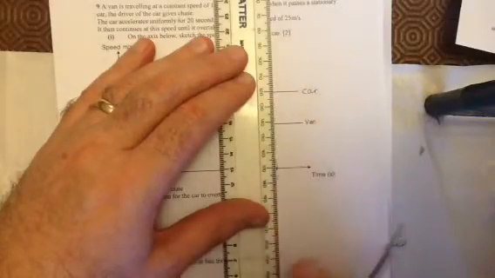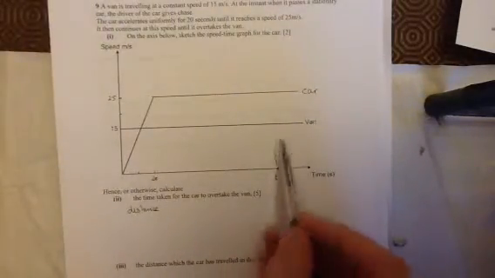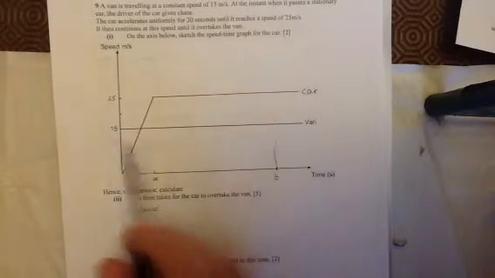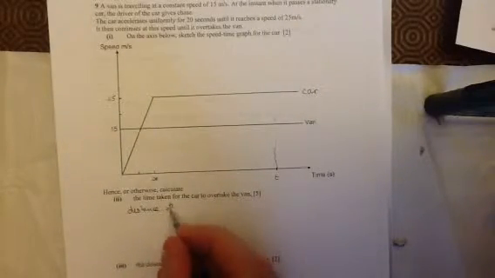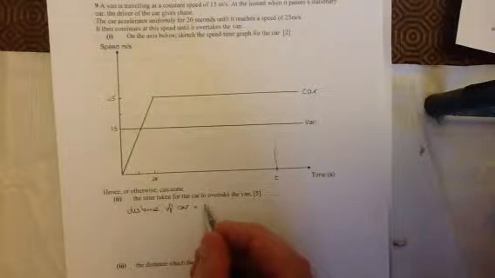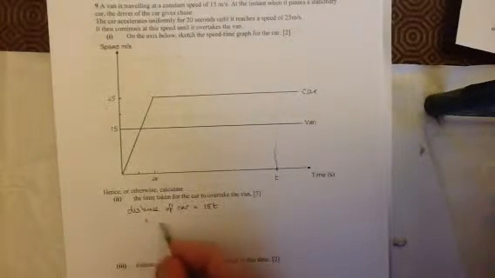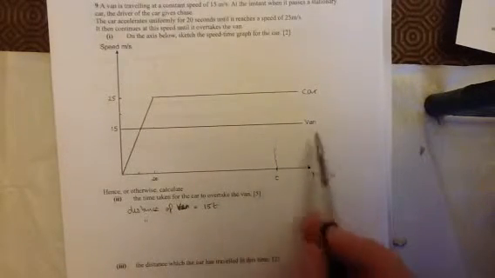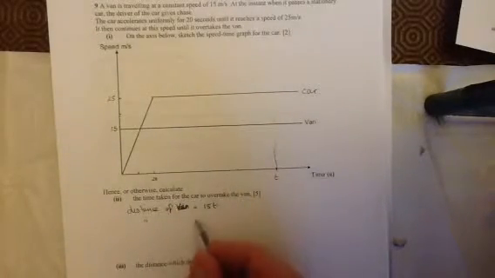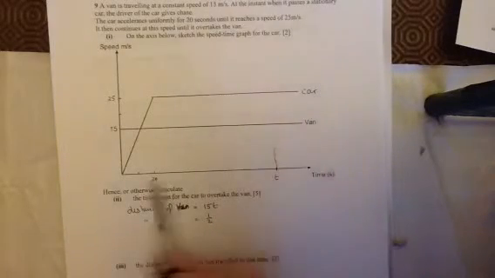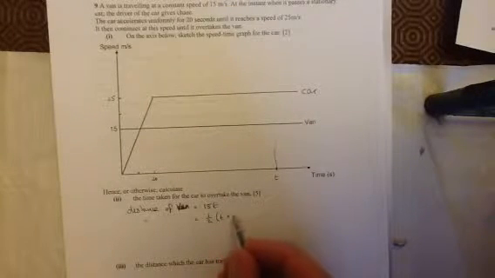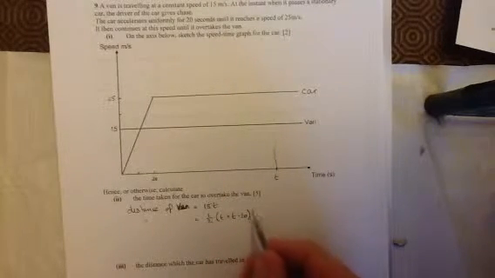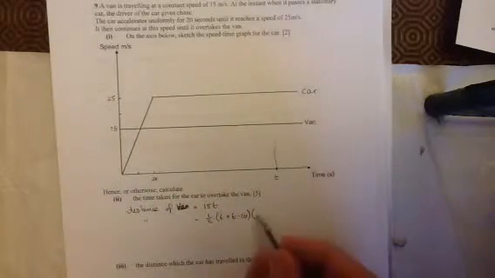at t seconds. Okay, so if we have a look at the van, this is a rectangle and it measures t by 15. So the distance of the van is 15t. And then the distance of the car, this is a trapezium. So it's half the sum of the parallel sides, so half of t plus t minus 20, times the distance between them, and the distance between those two parallel lines is 25.